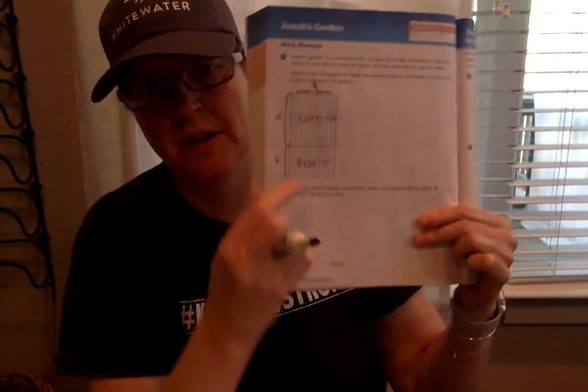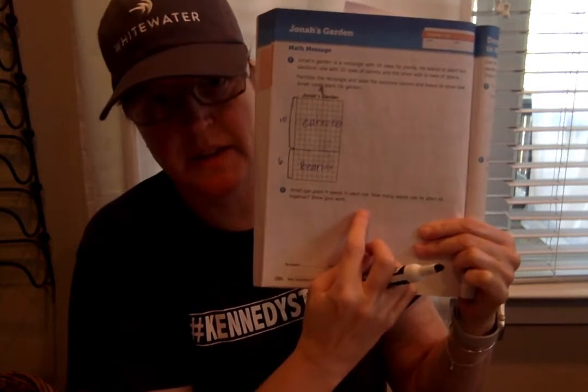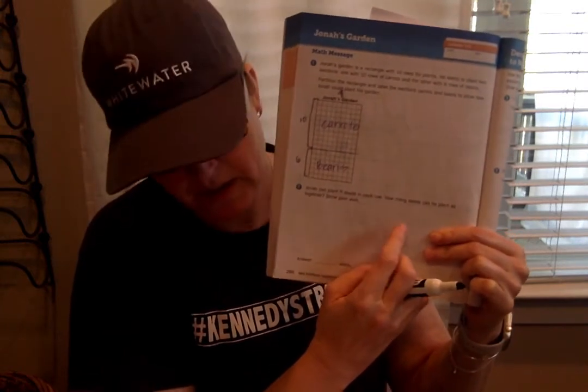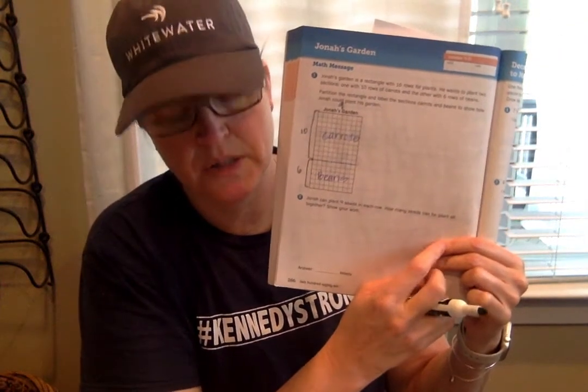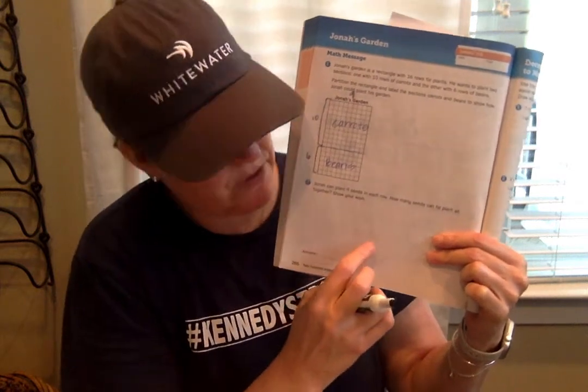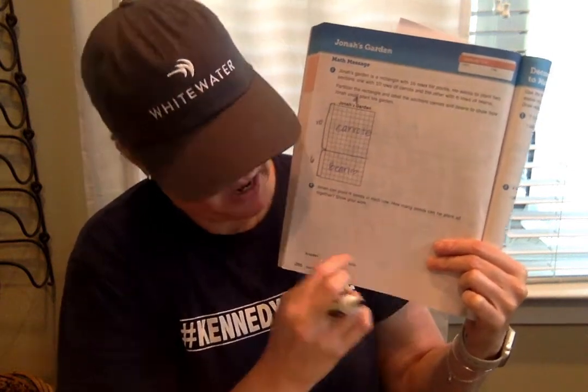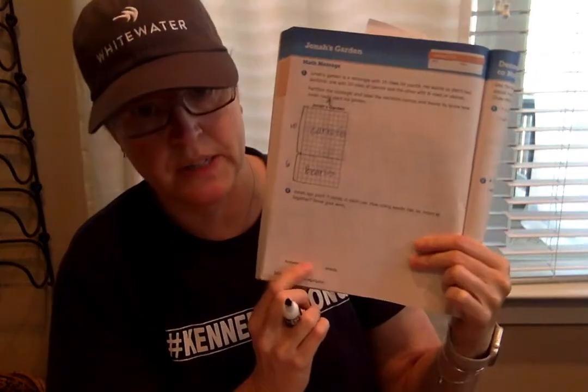So what you're going to write down here is 10 times 9 is 90, semicolon. 6 times 9 is 54, semicolon. 90 plus 54 is 144. And then you're going to write the answer 144 seeds down here. All right? The next page is just the same, and I'll do the first one with you, okay? And then I'm going to let you do number 2 and 3 by yourself.